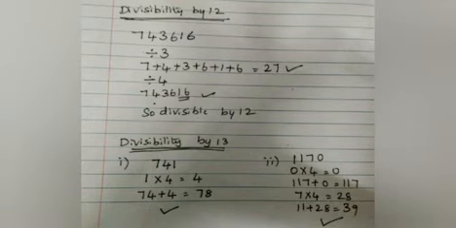And you have to check also with the divisibility by 4 rule. So when the last 2 digits are divisible by 4, the number is divisible by 4. So here the last 2 digits are 16, and so this number is divisible by 4. So this number is divisible by both 3 and 4. So it should be divisible by 12.